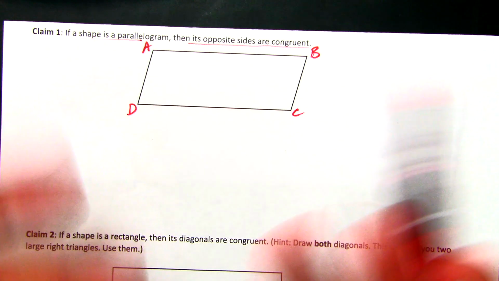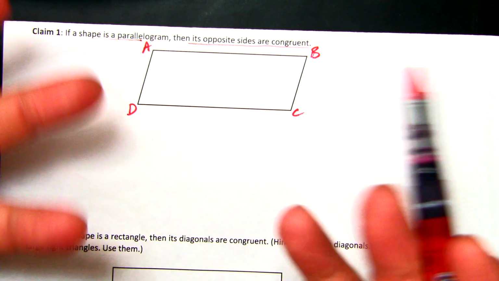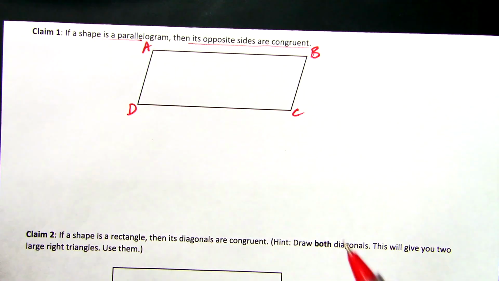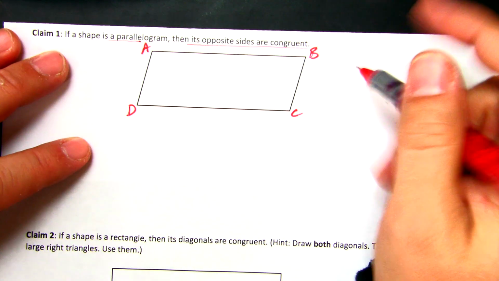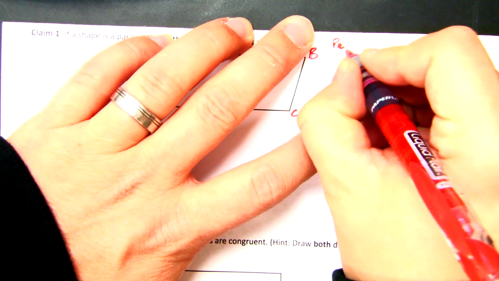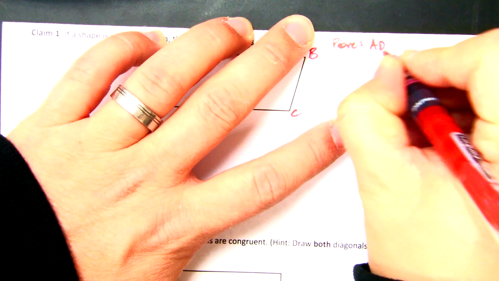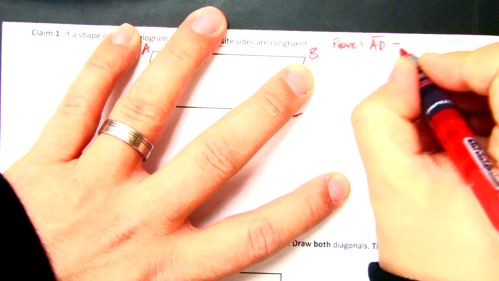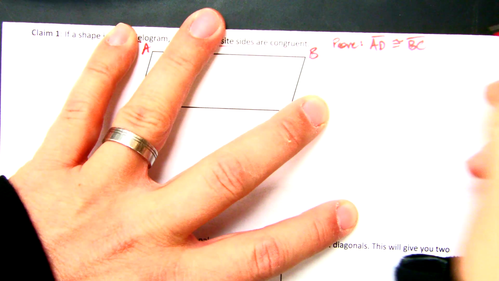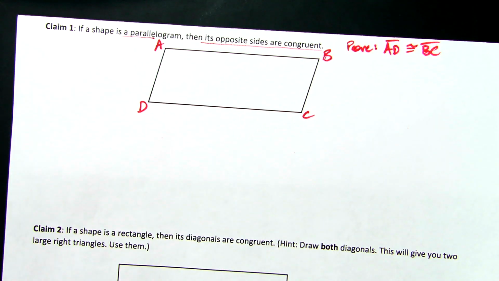If we prove one, then we would use the same rules or same steps to prove the other. So we'll start with trying to prove that. So let's say we're going to prove AD is congruent to BC. Okay. Well, let's look at what we got.